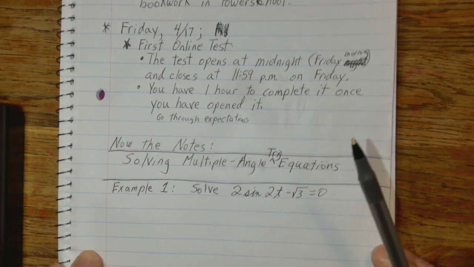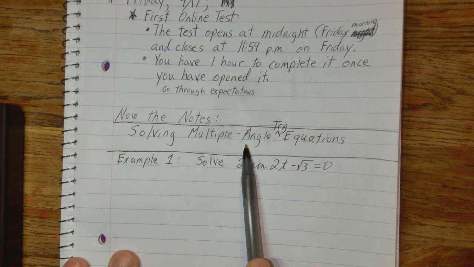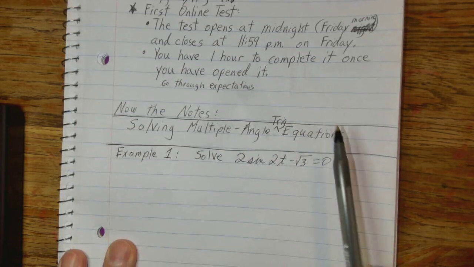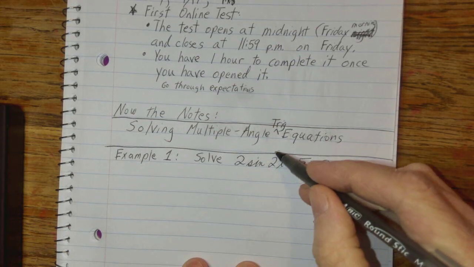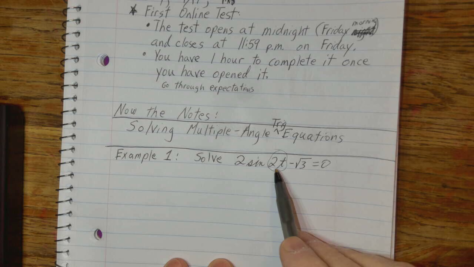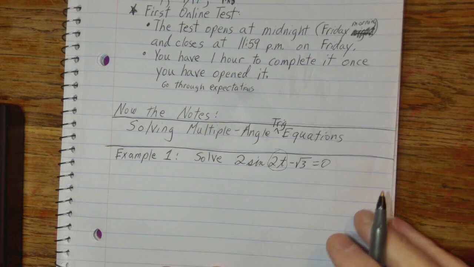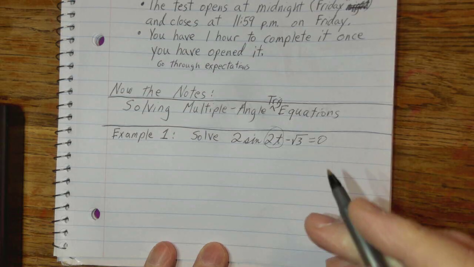Okay, now to the notes for solving multiple angle trig equations. All right, multiple angles, and instead of it just being t, we have 2t, and it could be 3t, or it could be t divided by 2. It could be all sorts of things. But what you do first is solve it for 2t first. We have solved trig equations. We're going to do it the same way.